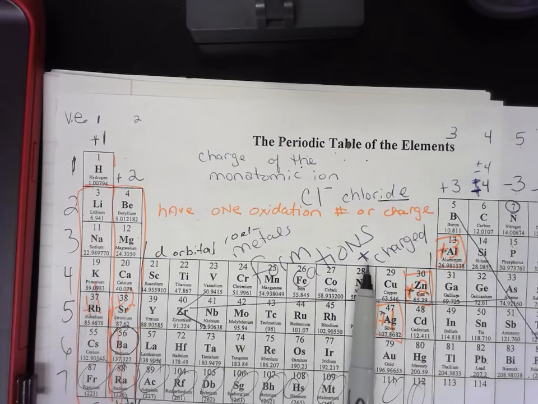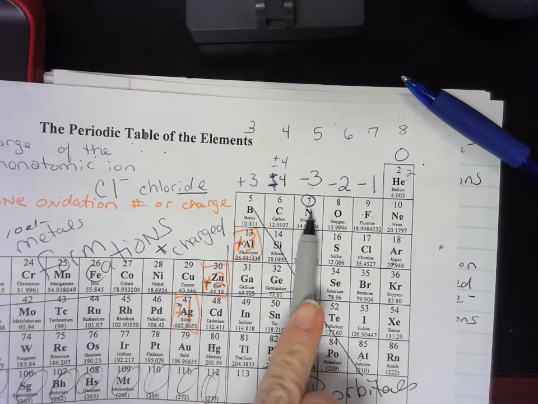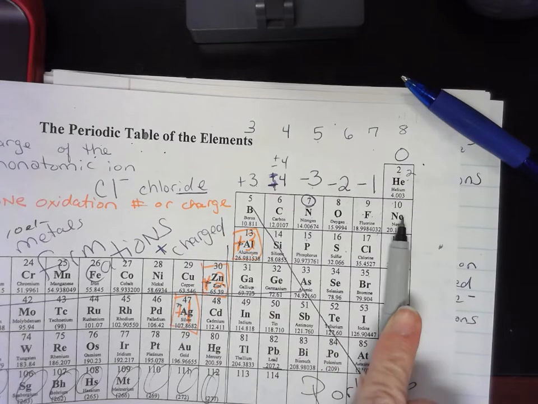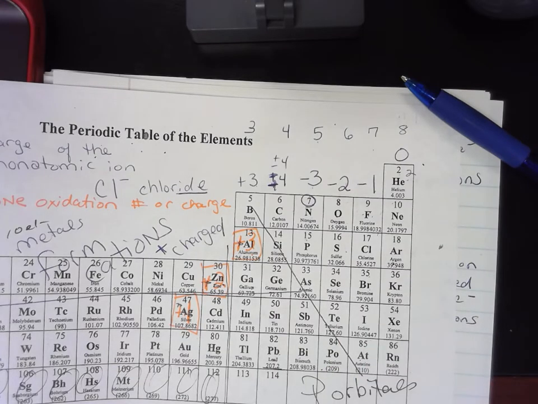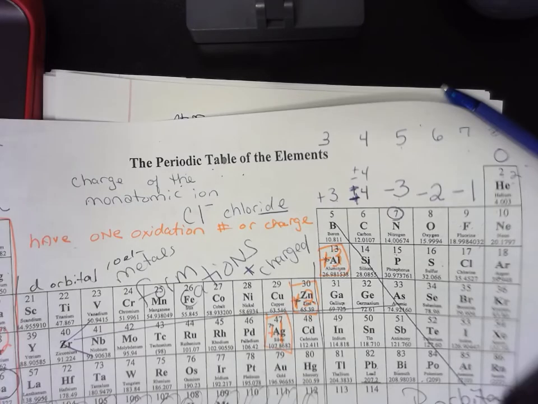Remember over here, these are your p orbitals. Okay, so it can hold 1, 2, 3, 4, 5, 6 electrons. Okay, so P can hold 6, D can hold 10, S can hold 2.